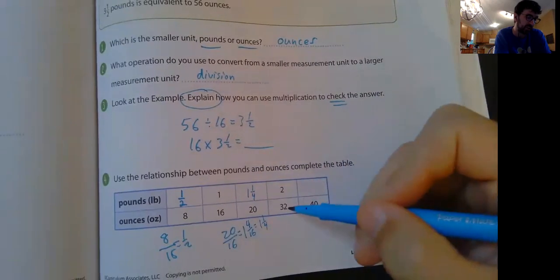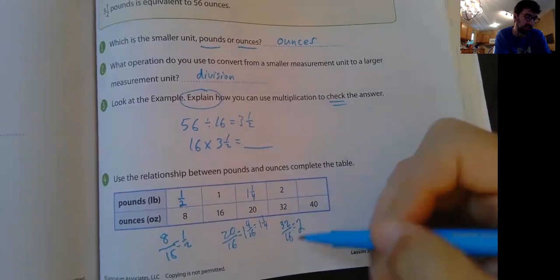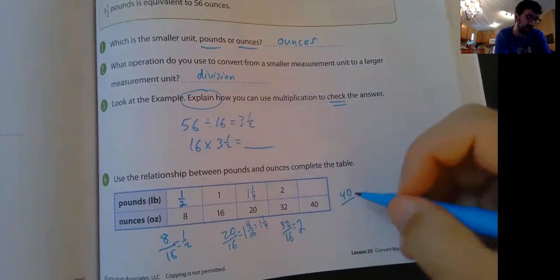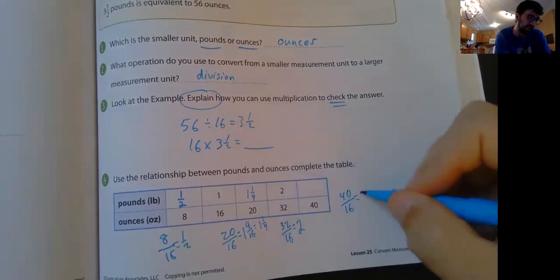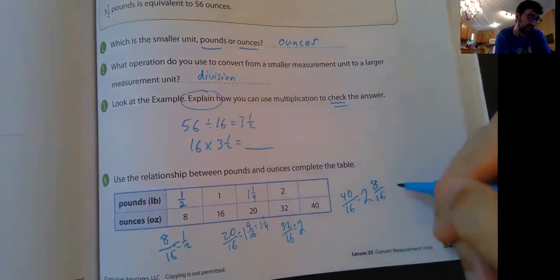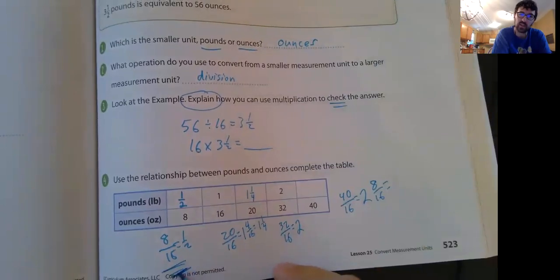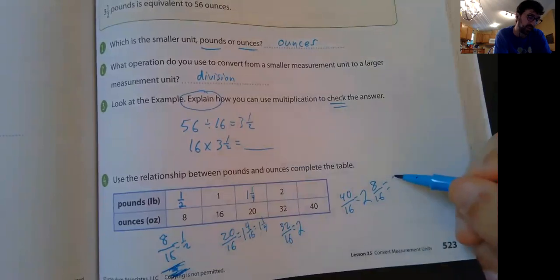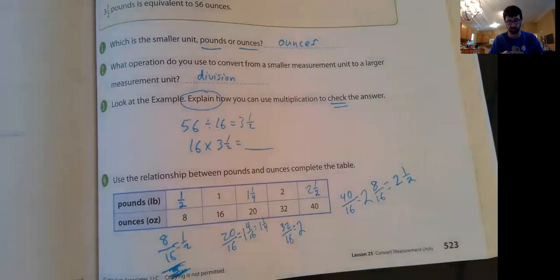Okay. Naturally, 32, this would be 32 divided by 16, which is equal to 2. Two groups of 16 is that. And then lastly, we have 40 divided by 16. Well, I know that I can get 2 because that's 32, right? Well, what's the difference between 32 and 40? Well, it's 8. So it'd be 8/16. Well, let's simplify that. We already simplified this one today, right? So this is going to become 2 and 1/2. And that's what that should be.